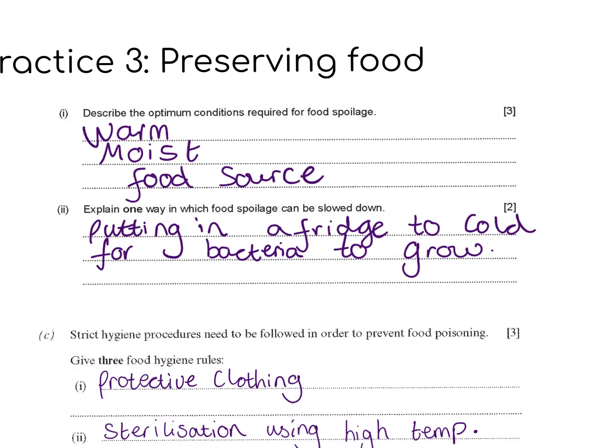Describe the optimum conditions required for food spoilage. It needs to be warm, moist, and they need a food source. Explain one way in which food spoilage can now be slowed down. Put it in the fridge to cool it down, for bacteria to stop growing. Maybe I was trying to write cool down like that.